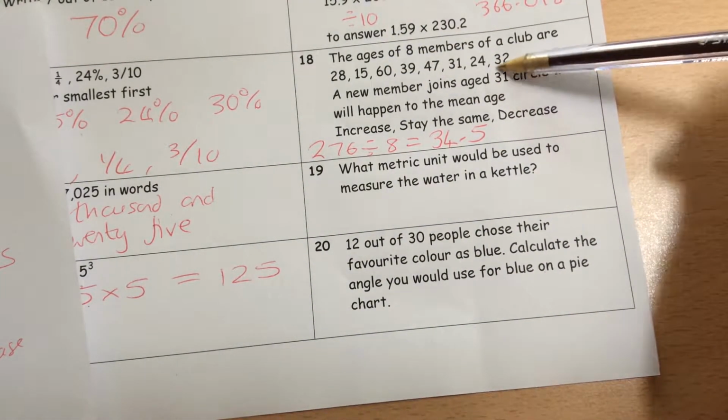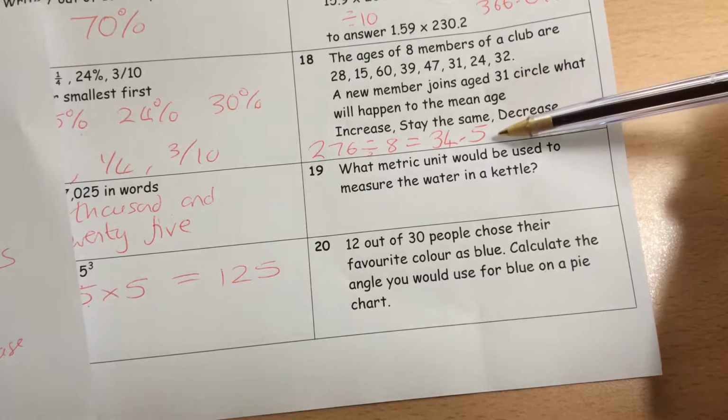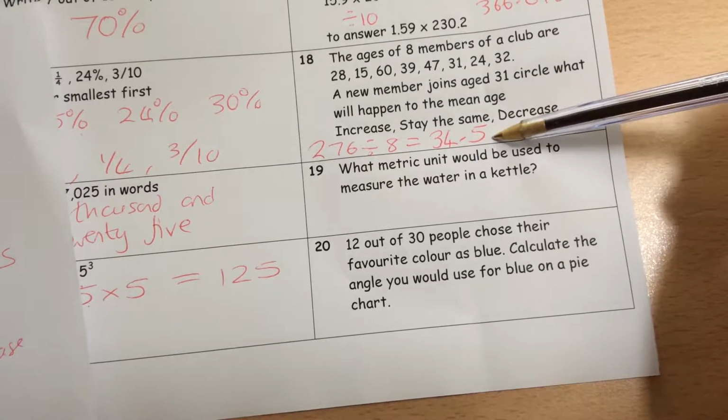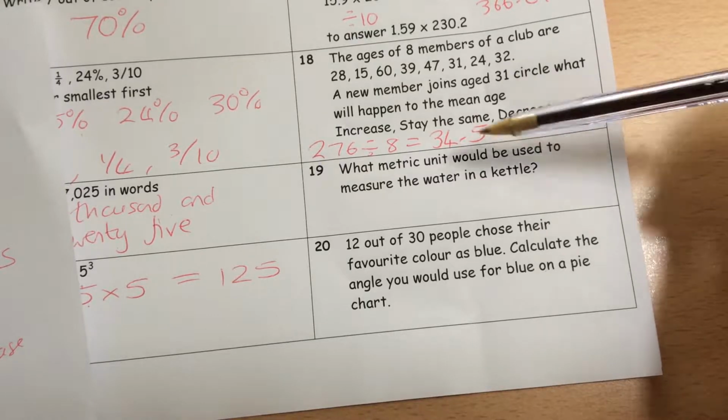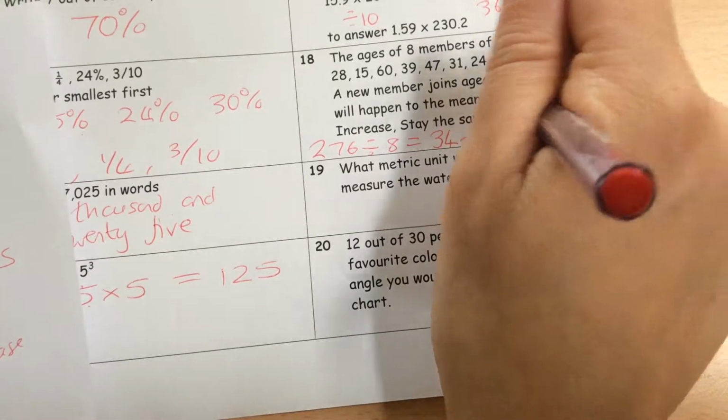So if someone joins who's 31, that will then bring that mean down. It will decrease it because their age is smaller than that average. So it will decrease.